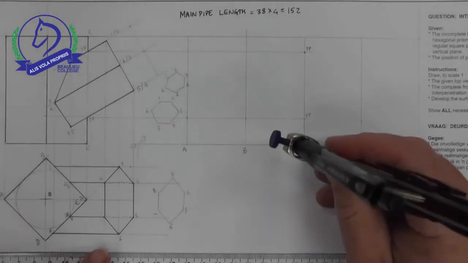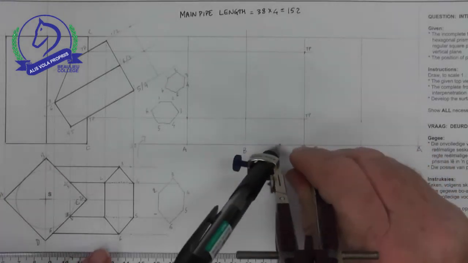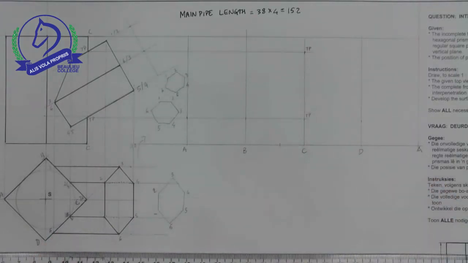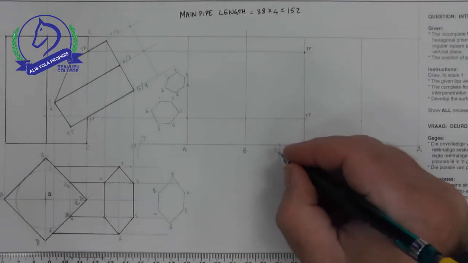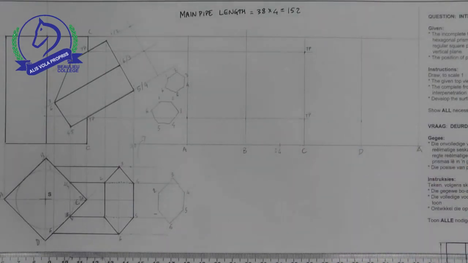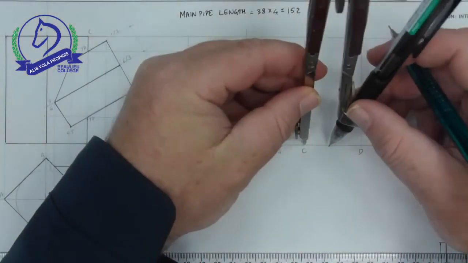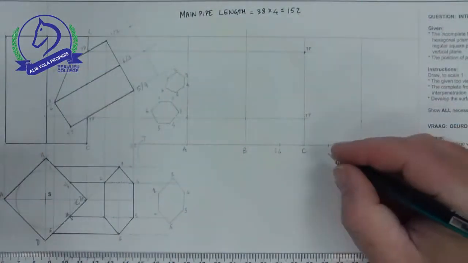I then go and put my compass at point 1, and I can mark it off towards B, which would be the points 2 and 4. I will do the same thing on the other side, which will give me points 1 and 5, because it is the same measurement.